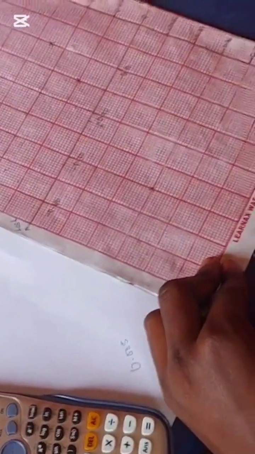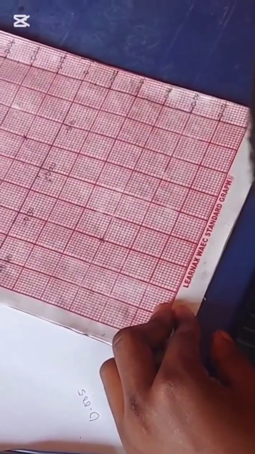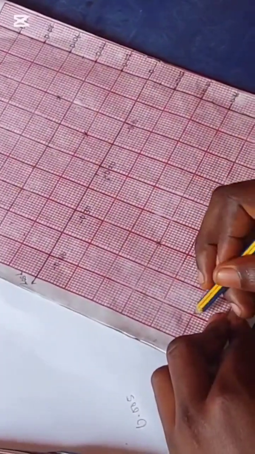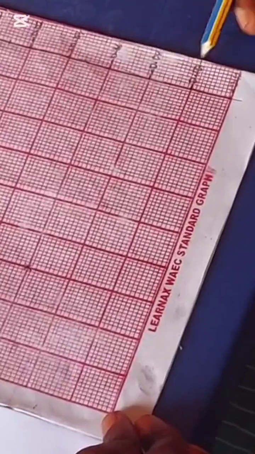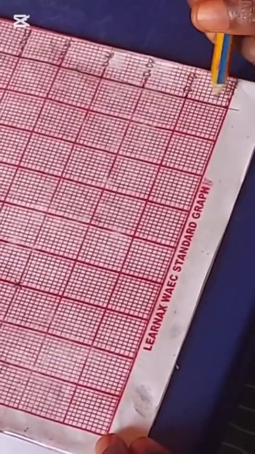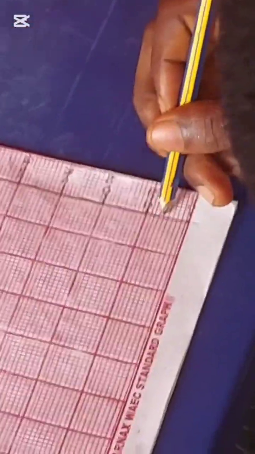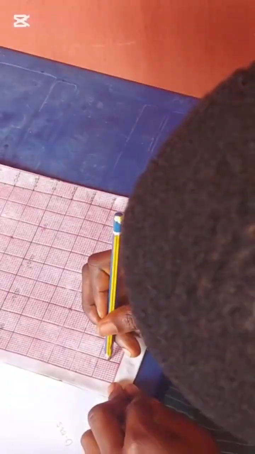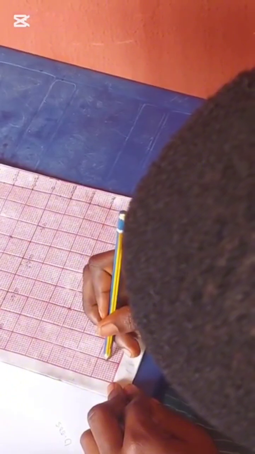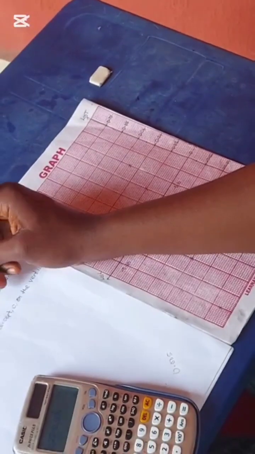The next is 0.11 against 0.40. Here is minus 0.40. So we'll look for 0.11. Here is 0.10. Here is 0.12. So I will look for 0.11, which is in between this point at the midpoint. 1, 2, 3, 4, 5. Here is 0.11. So I will place my asterisk here. So I've succeeded in plotting the 5 points.